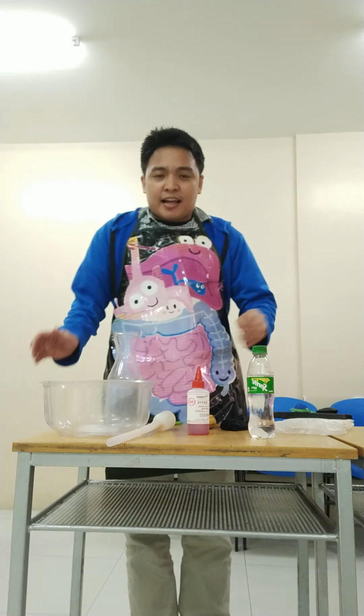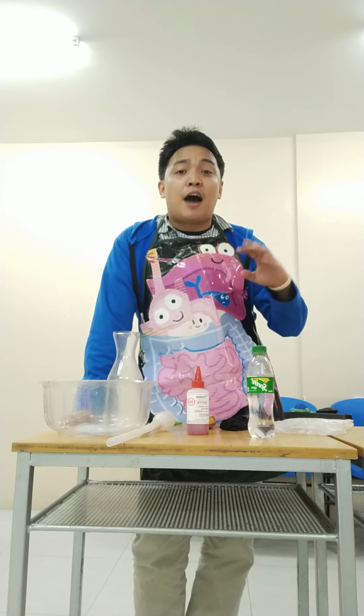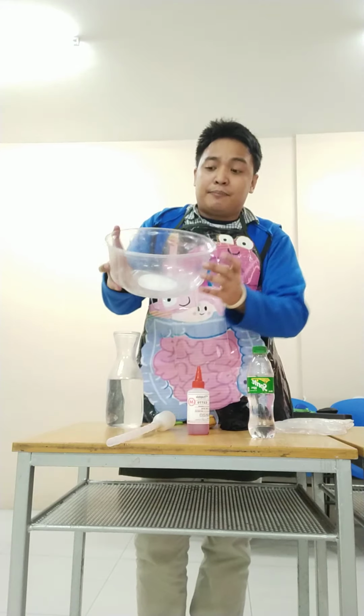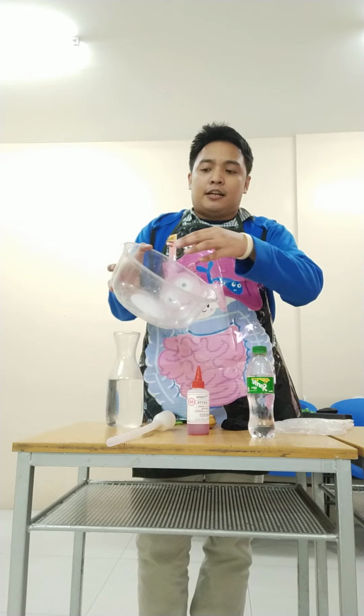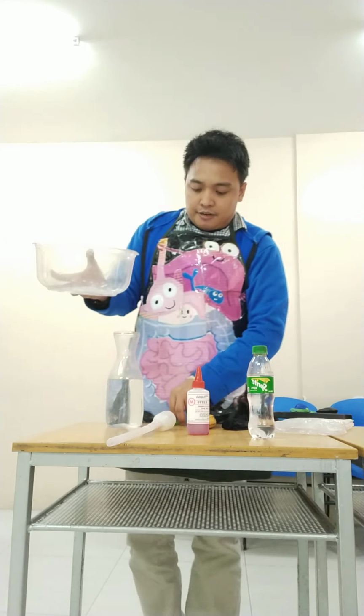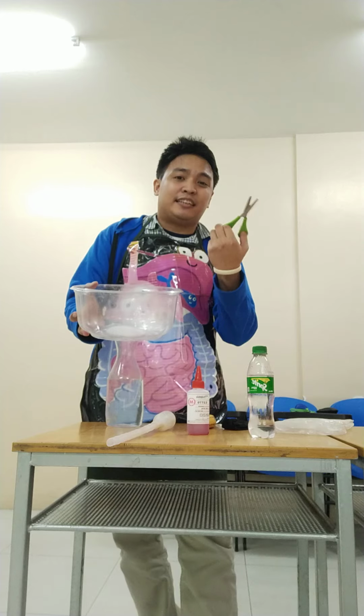Alright, let's start. Actually, all of the materials here have a corresponding digestive part, or a counterpart digestive organ. For example, this container represents our mouth. The wide mouth of this container is the human mouth. Then we have here a pair of scissors which represents our teeth.